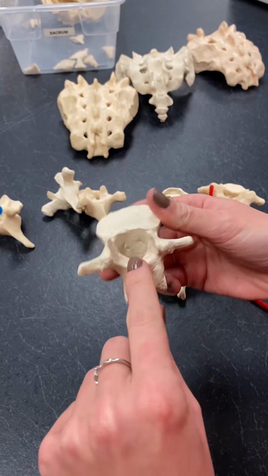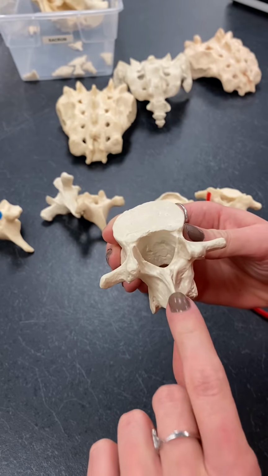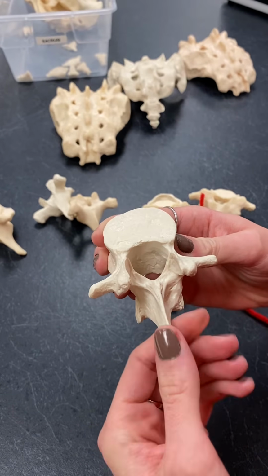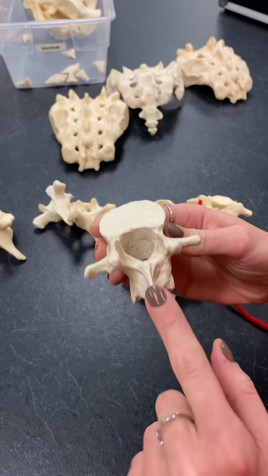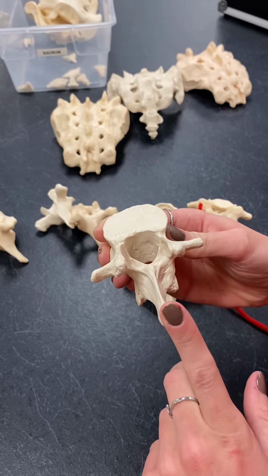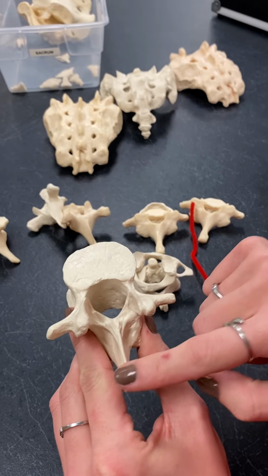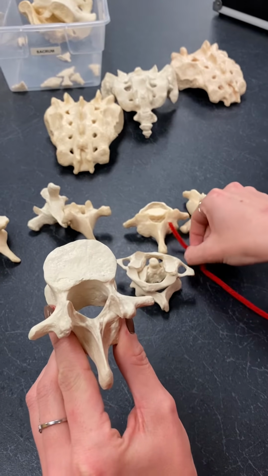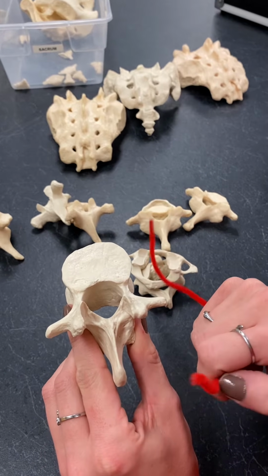Our spinous process is right here. This is what you're actually going to feel if you feel your spine. So if you run your fingers along that pointed part, you wouldn't want this sticking inside of you because then you're going to puncture a bunch of organs. So that will always go outside. It's going to point posteriorly.